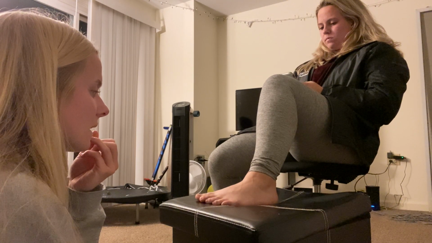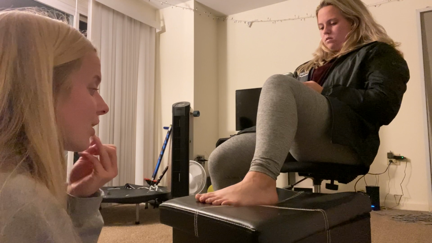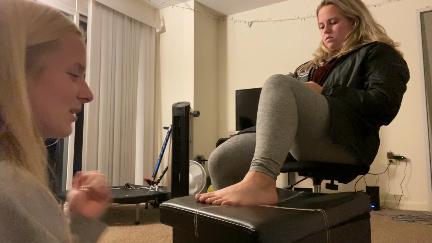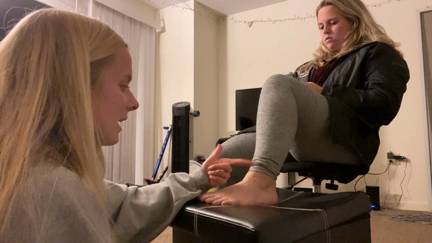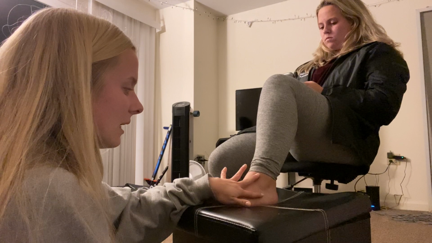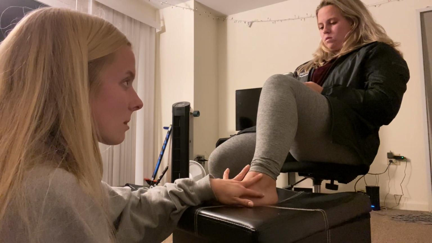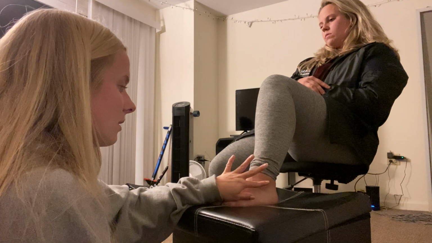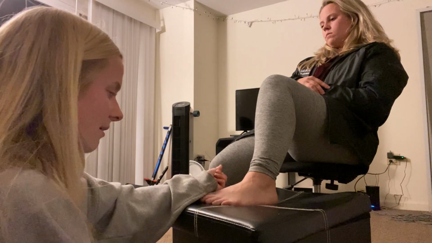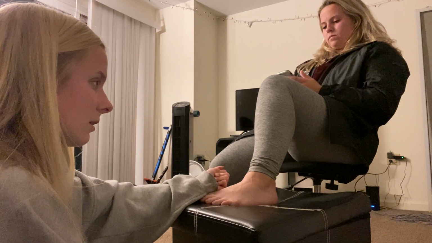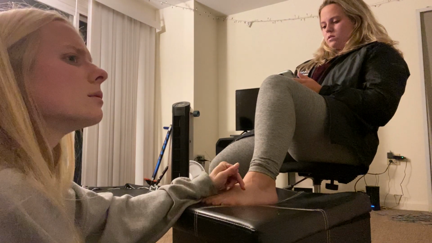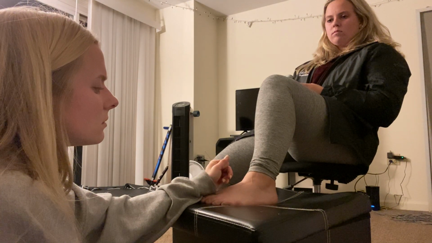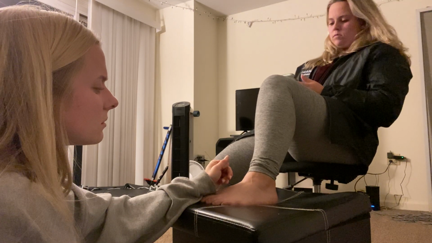Next we have the anterior talofibular ligament, which connects the talus to the fibula, and this protects the ankle from inversion. And then we also have the calcaneofibular ligament.